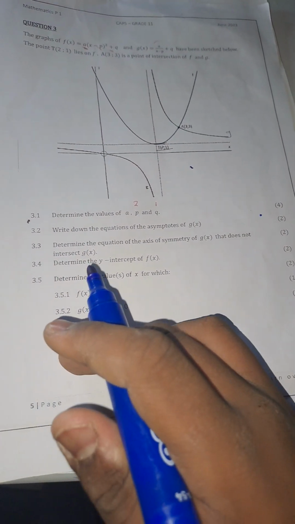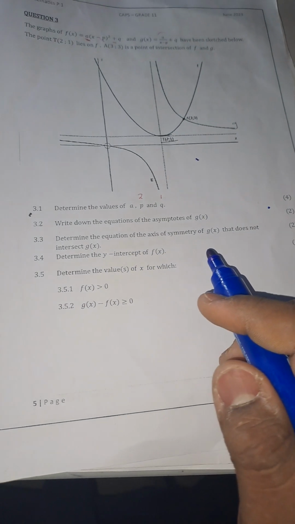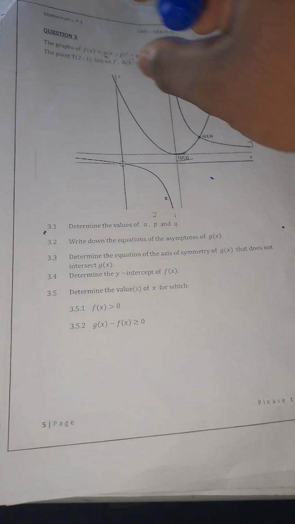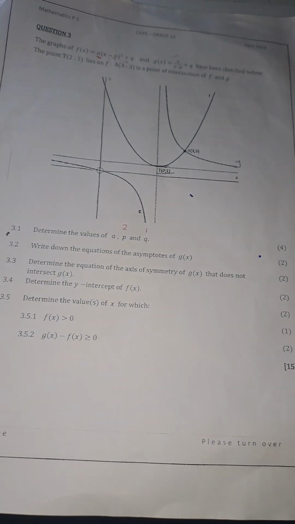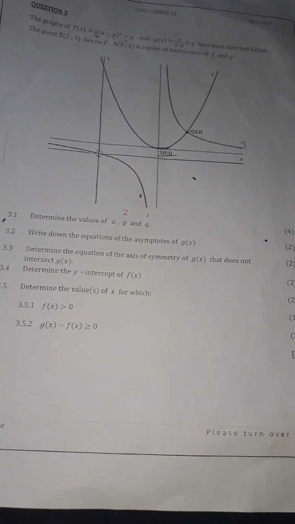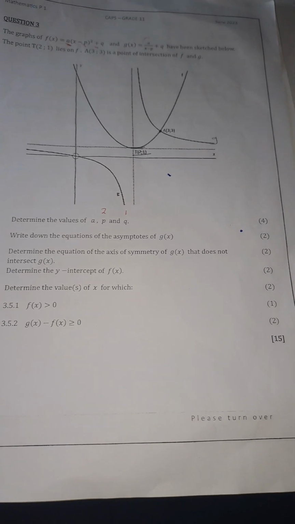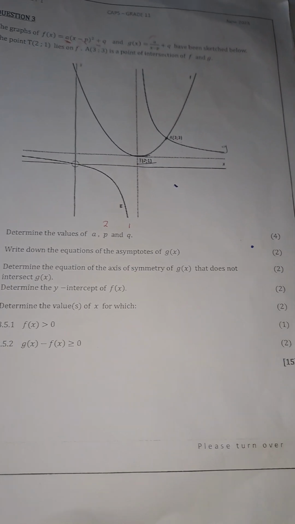Now, 3.3. Determine the equation of the axis of symmetry of g of x that does not intersect g of x. Okay. When they are saying determine the equation of the axis of symmetry, you know the formula that we use, right? But they said that it does not intersect g of x at the same time.